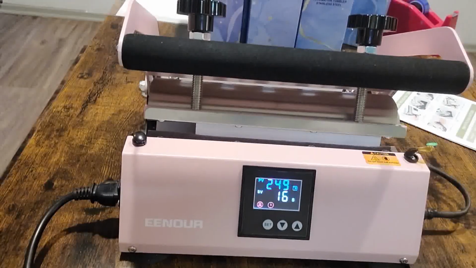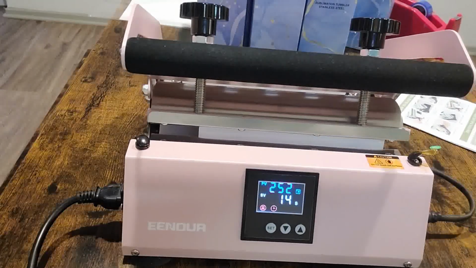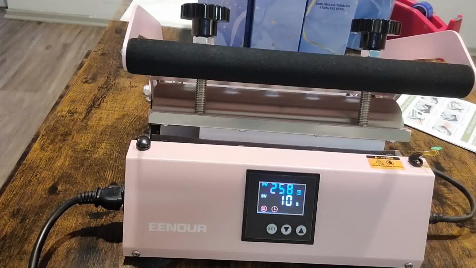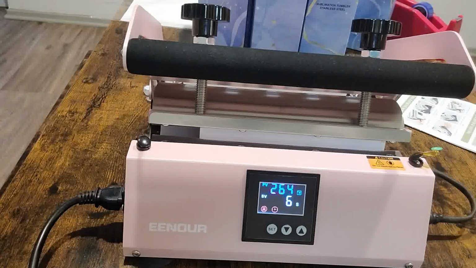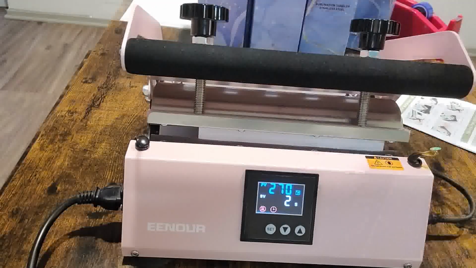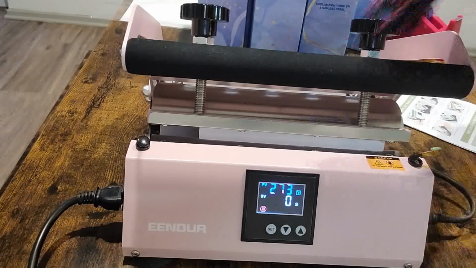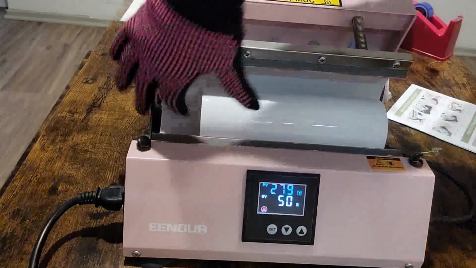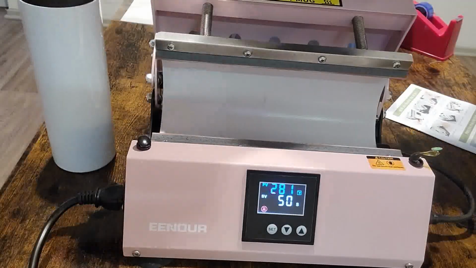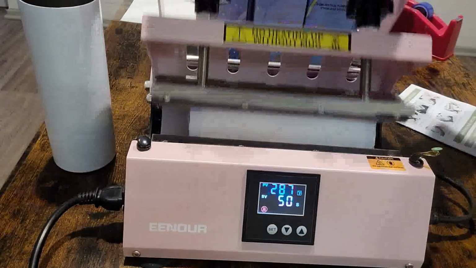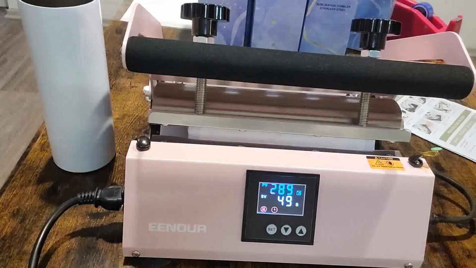All right. And I'm going to grab my heat glove. Grab my heat glove because you don't want to touch this tumbler when it comes out because it's going to be hot. You do not want to touch it with your bare hands. So I have my heat gloves on. All right. It's ready to rock and roll. We're going to take that one out and we're going to put this one in and we're going to close it. So we're going to go 50 seconds.